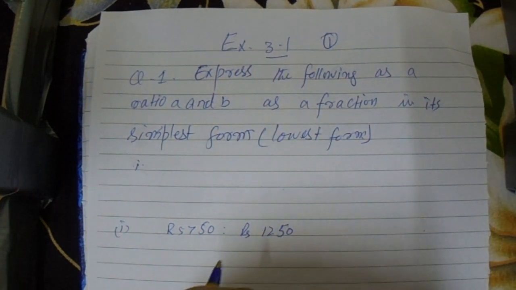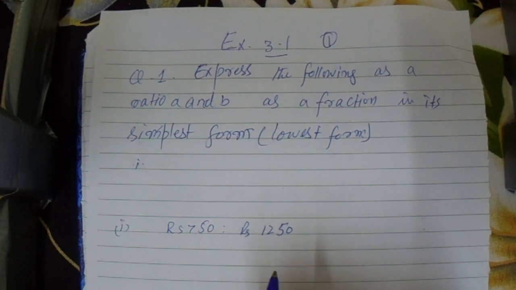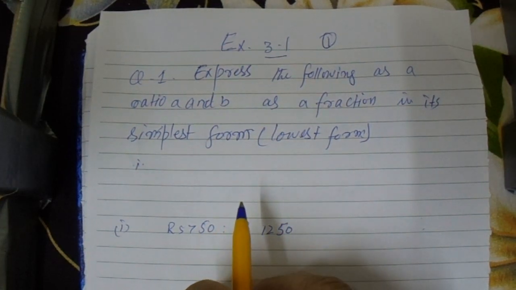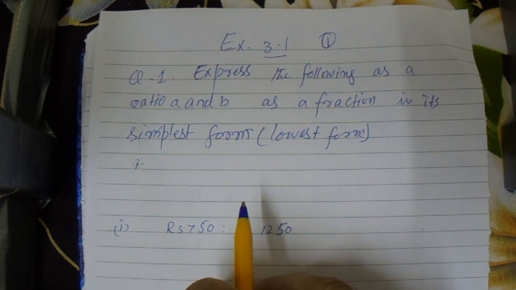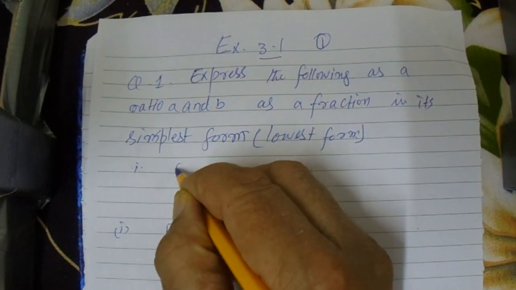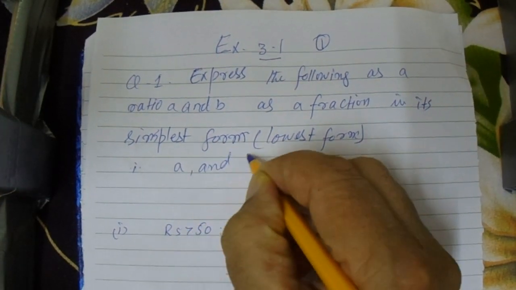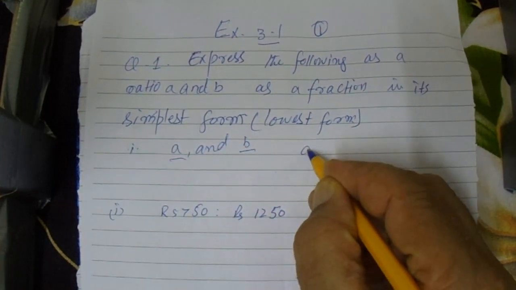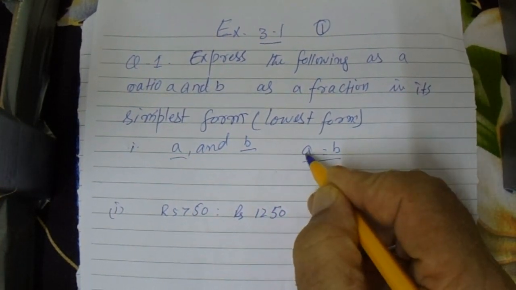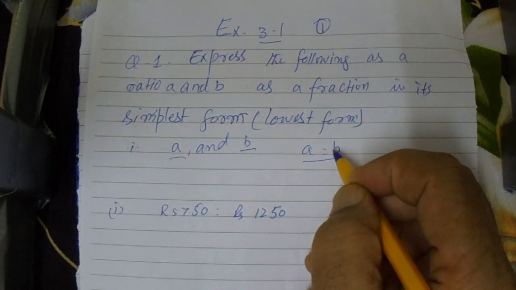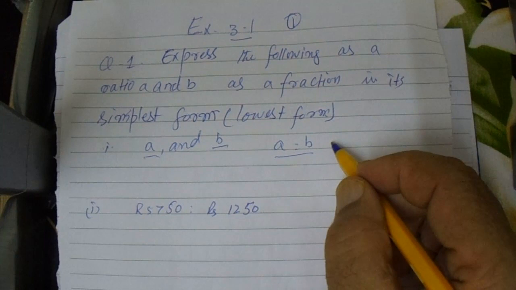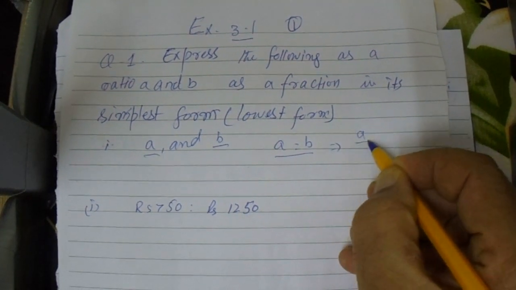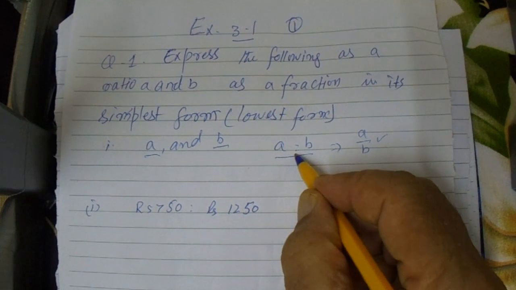Now, the question is, what is the ratio? A relation between two quantities of the same kind is called ratio. If A and B, let's suppose A and B are two quantities of the same kind, and we write this in ratio form A ratio B, or we write in fraction form A over B. This is fraction form, this is ratio form.